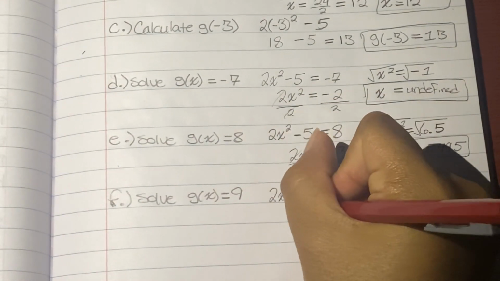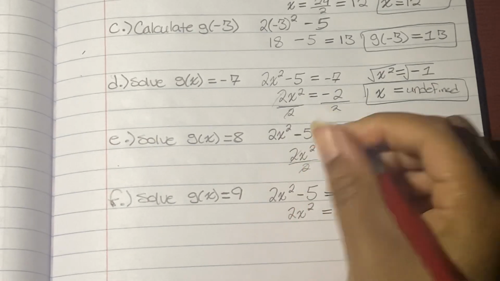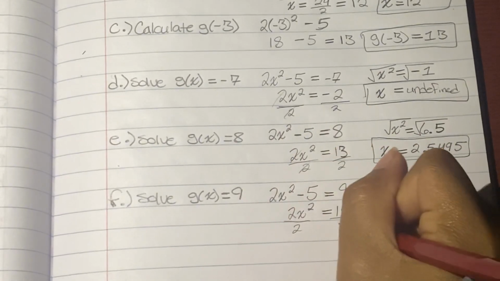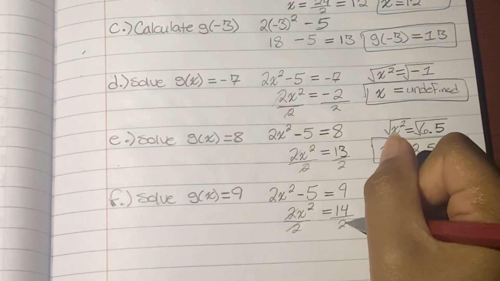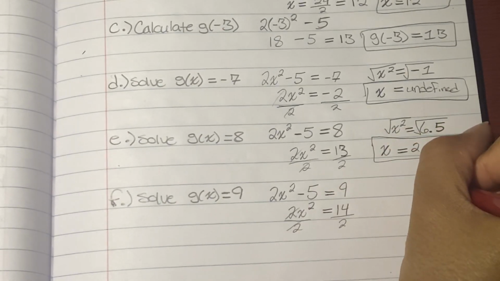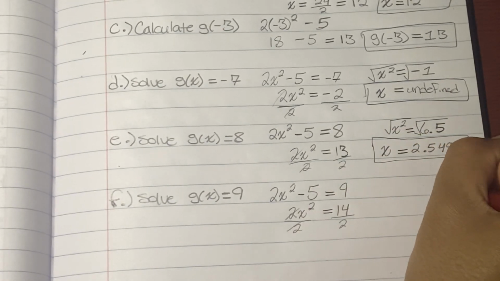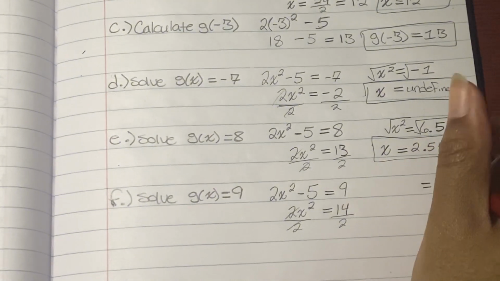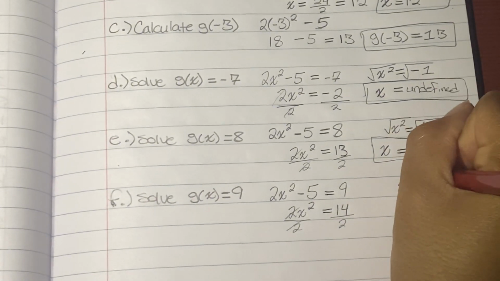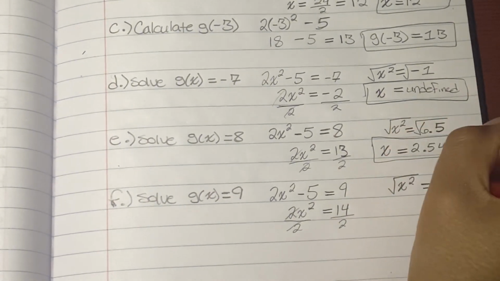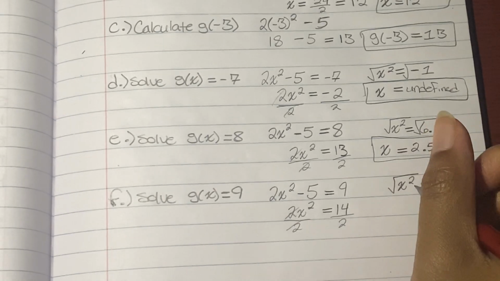And then on this side, you get 2x squared divided by 2 divided by 2. Look at that, a nice easy number. 14 over 2 gives you 7 equals x squared. Great, now we gotta find the square root of 7.